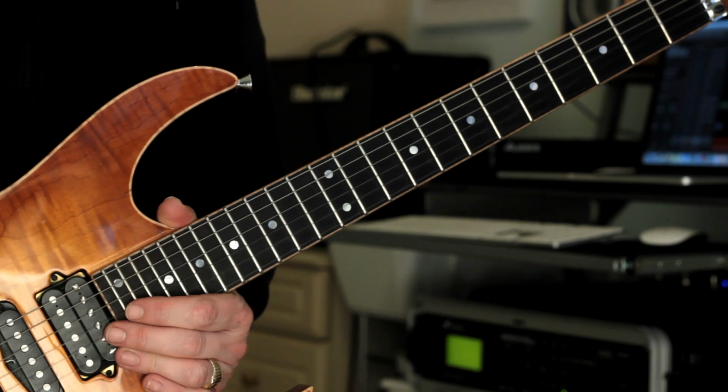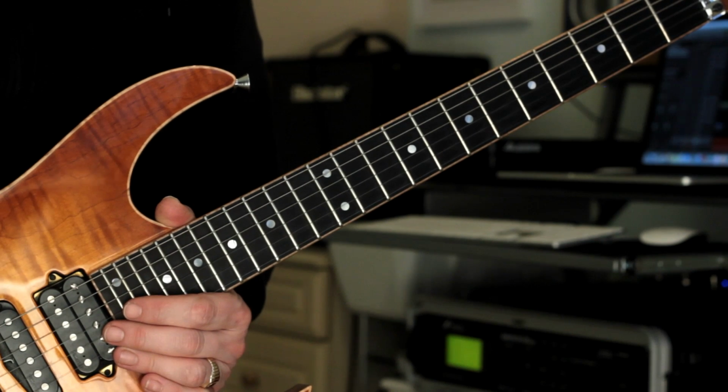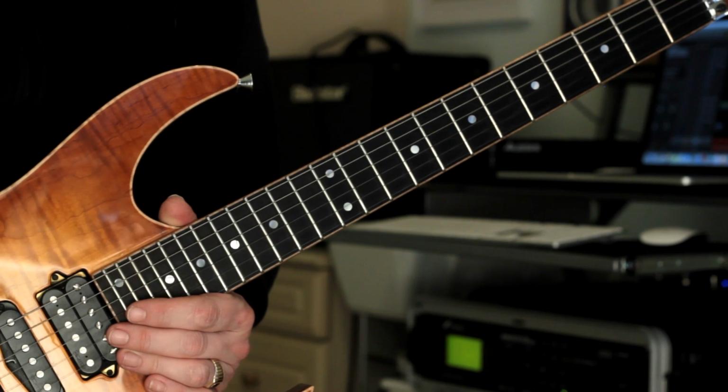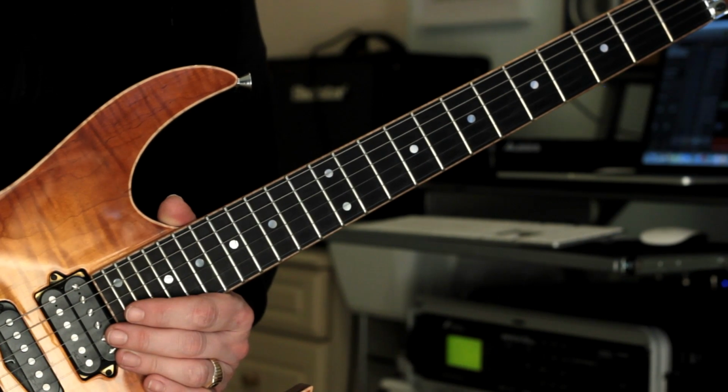Okay, so what is very important about these harmonics is that you know what they are in terms of notes. And I'll explain something very simple.